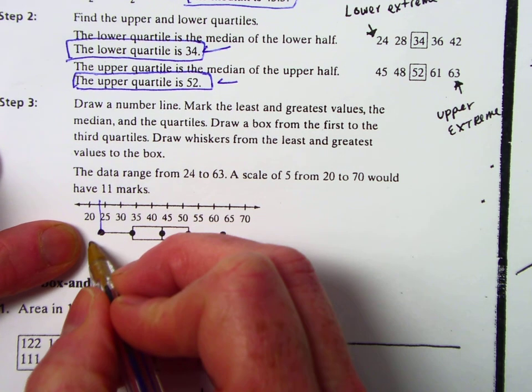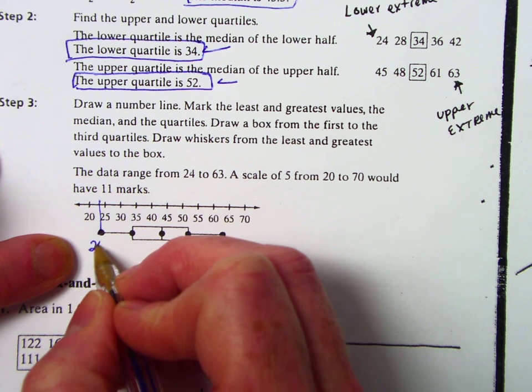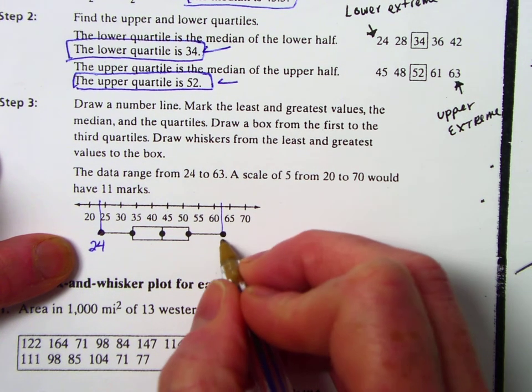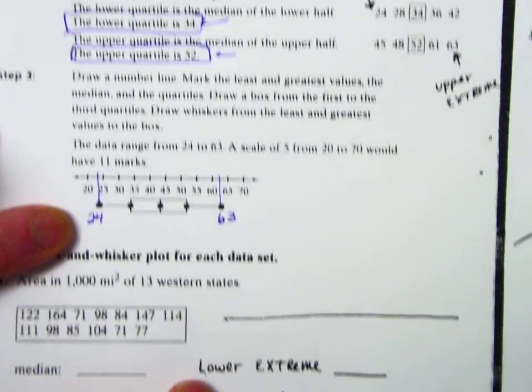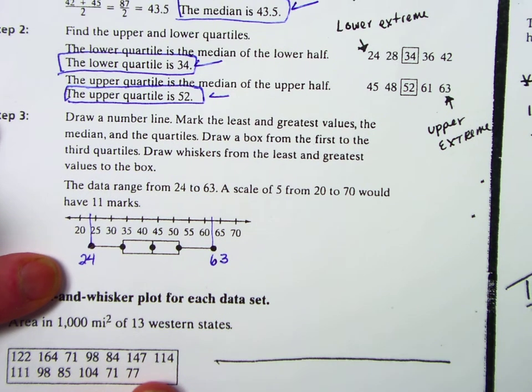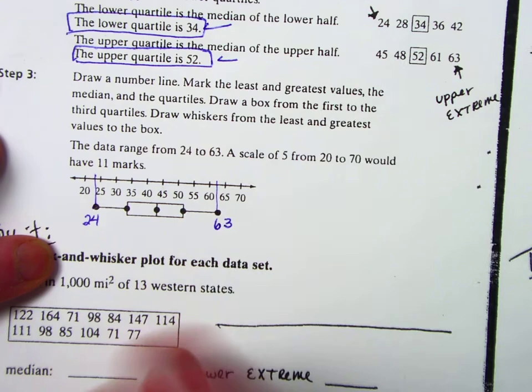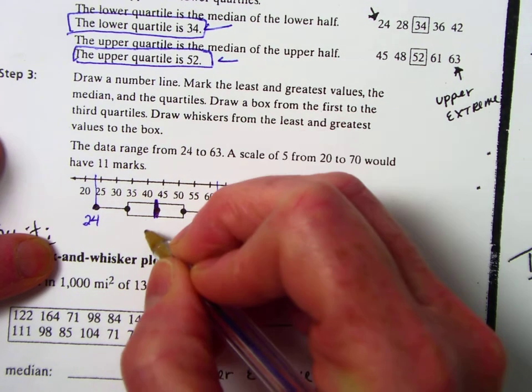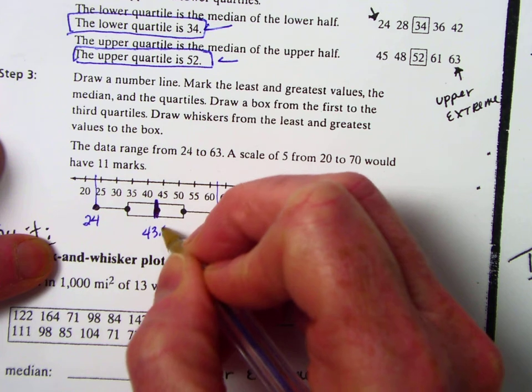So this was a 24. The biggest number was a 63. So that's what those two dots represent. The median is where the line is within the box, right there. And that was a 43.5.